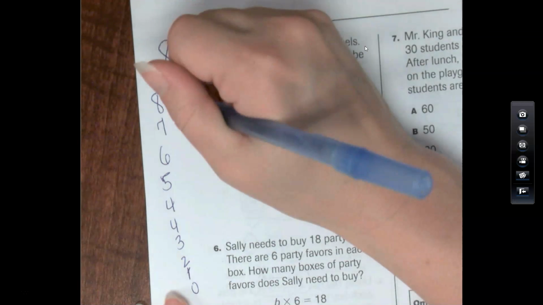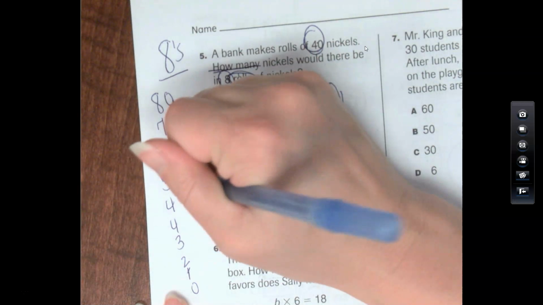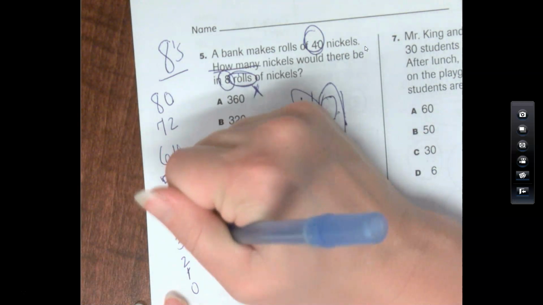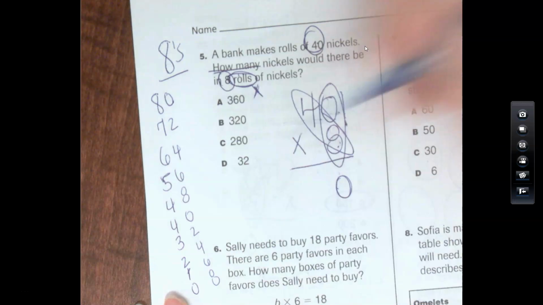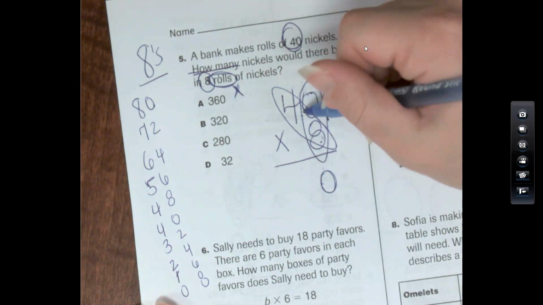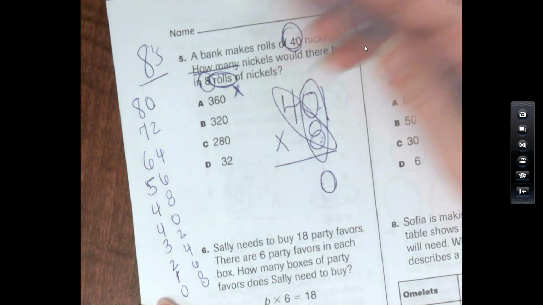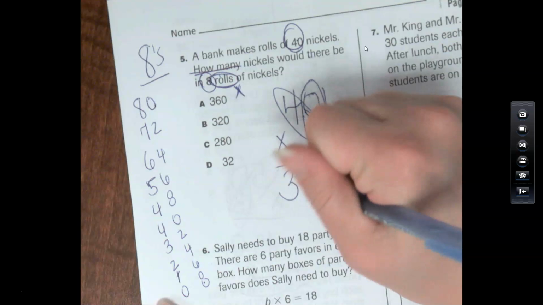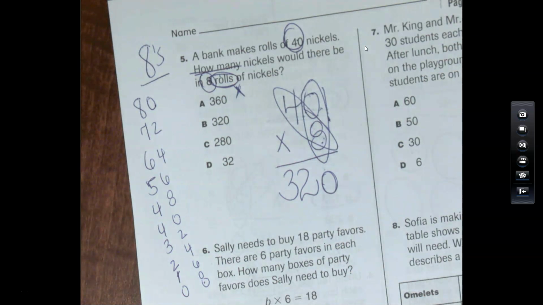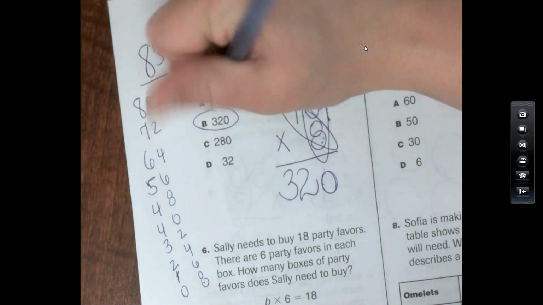And then I go 0, 2, 4, 6, 8, 0, 2, 4, 6, 8. And I'm going to count the 4th problem. 1, 2, 3, 4. The answer is 32. So we got an answer of 320.